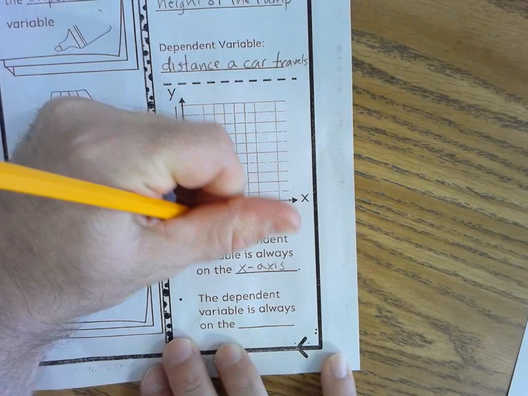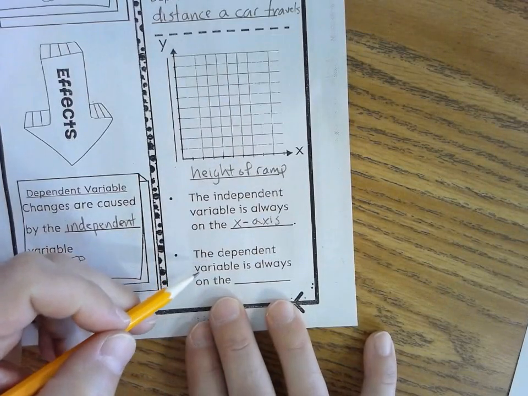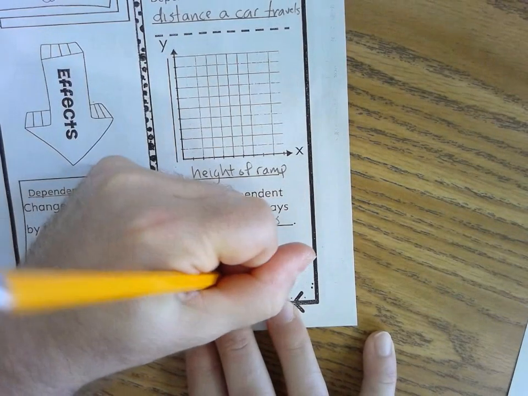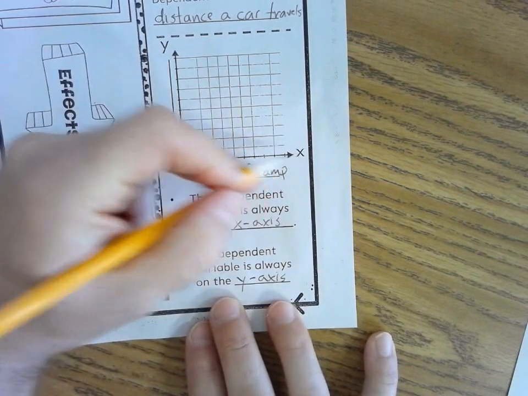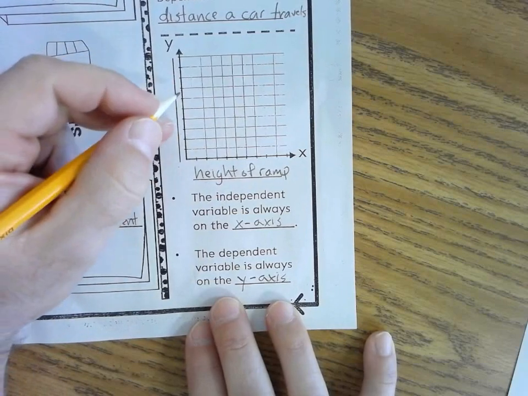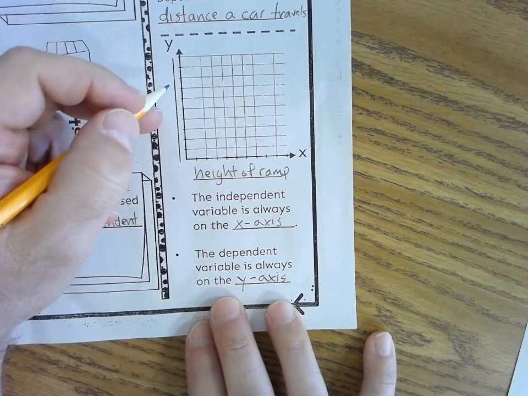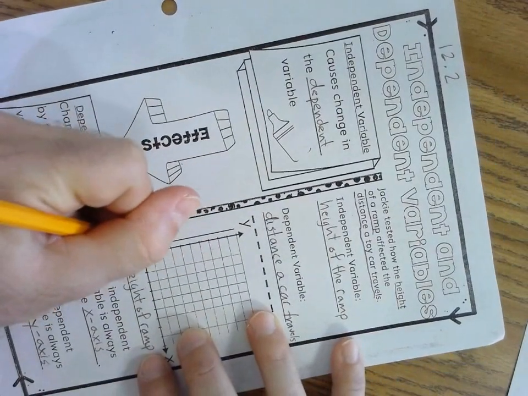The dependent variable is always on the y-axis. So you've got to remember this is x, and y. My y-axis is going to be distance a car travels, so I'll just turn it sideways.